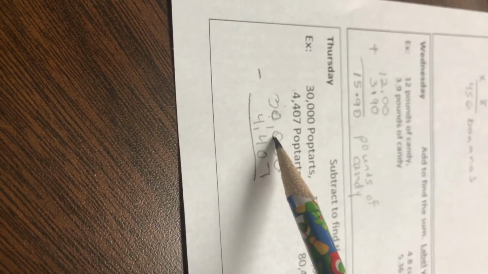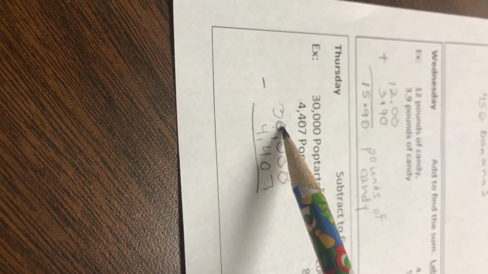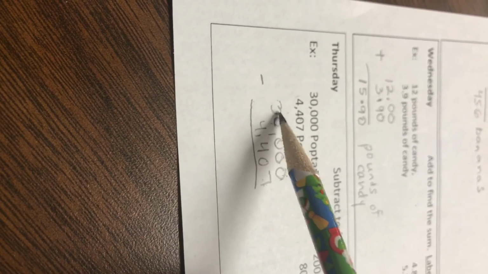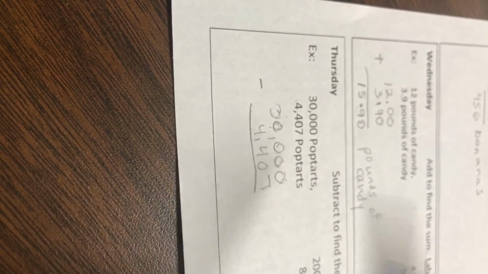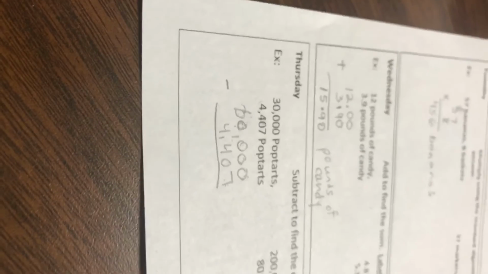But I noticed that we can't borrow from this neighbor because he doesn't have anything to share. You can't borrow from this neighbor because he doesn't have any to share. Can't borrow from this neighbor either. So you've got to go all the way down to the far neighbor at the end of the street over here to borrow some numbers so that we can actually subtract. So we would borrow from that 3, and if we have 3 of something and we borrow 1 from him, well, that leaves him with 2.